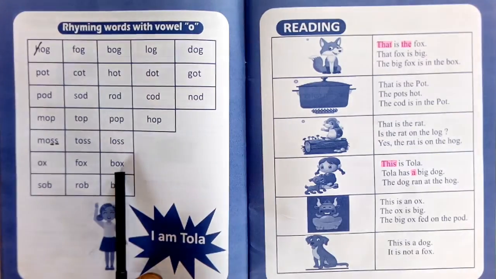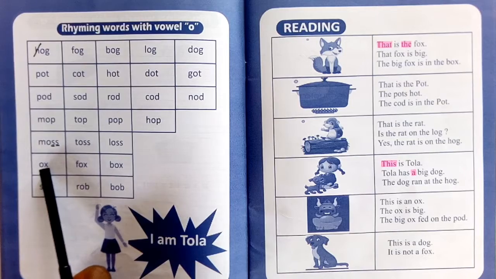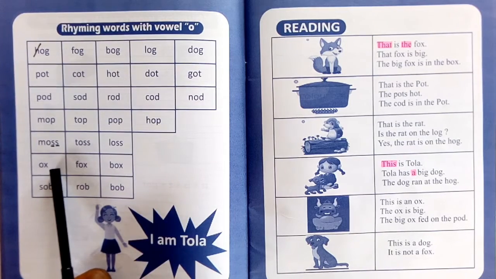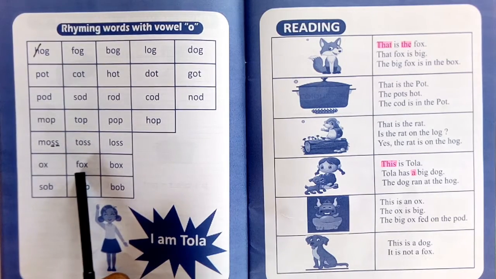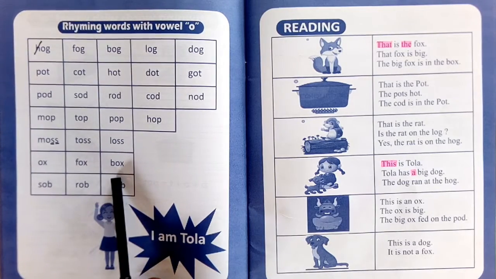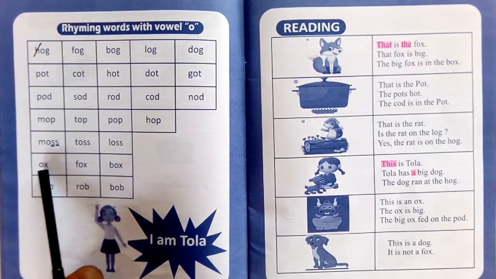You need to be careful here while teaching the kids to ensure that they are not saying us. There is a K inside X. So you say ox, there is a K inside. You say fox, not force. You say fox, there is a K inside, box. So it's an X. So box, fox, ox. So ensure they call it correctly.